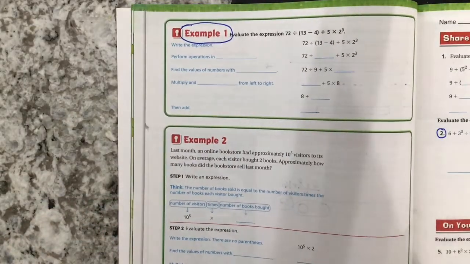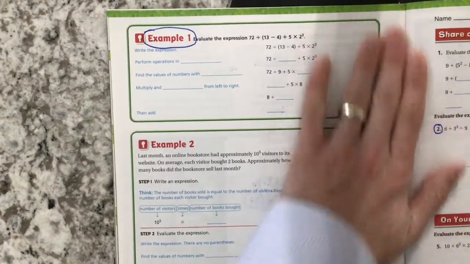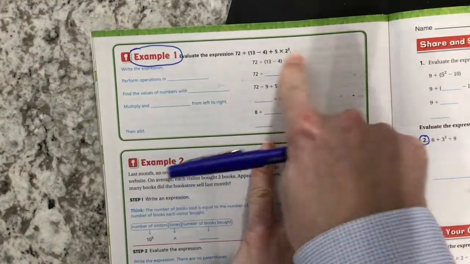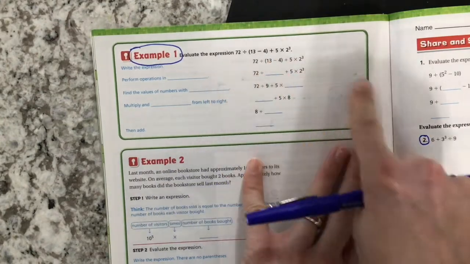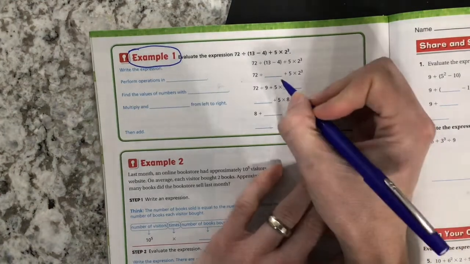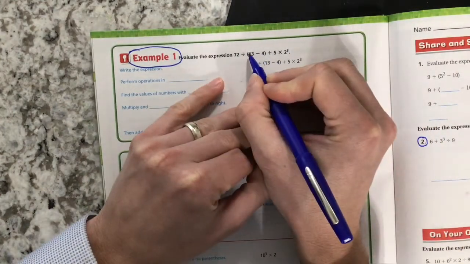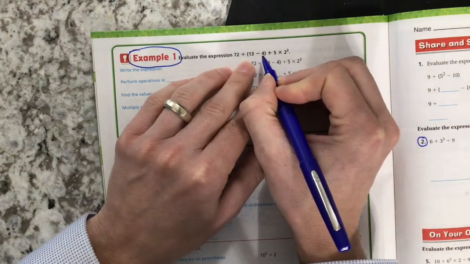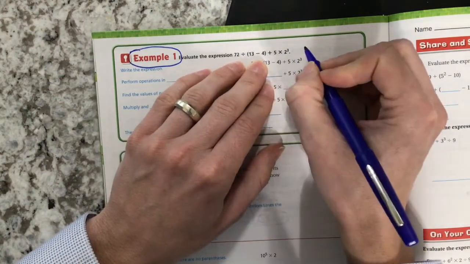Okay, this is a very tough example, and I'm going to do it on the side, even though they have everything written down for me here. I'm going to do it on the side so that we can go through it together. Okay, the first step is parentheses. So the first thing I need to do is 13 minus 4. Well, we ask ourselves what 13 minus 4 is, and it's 9.